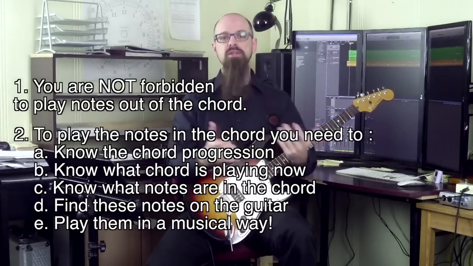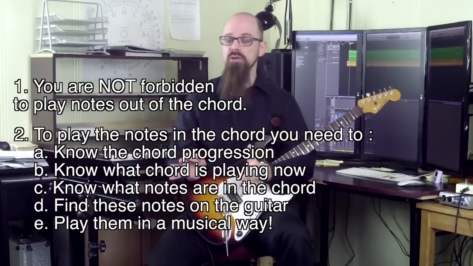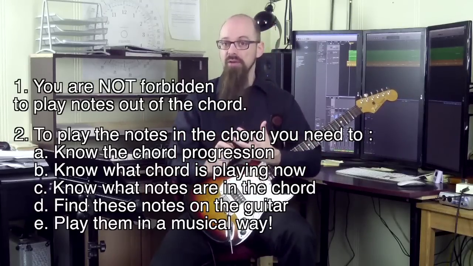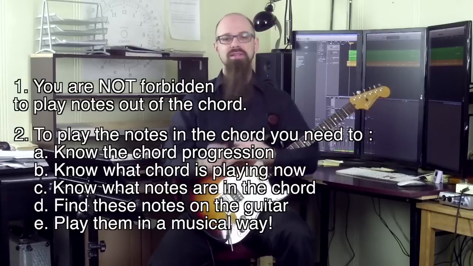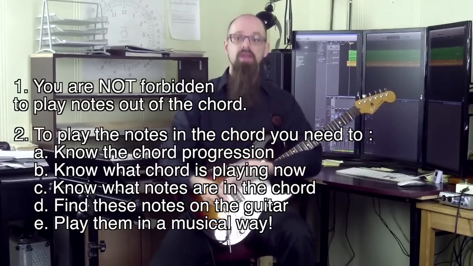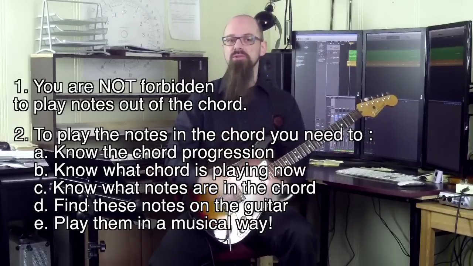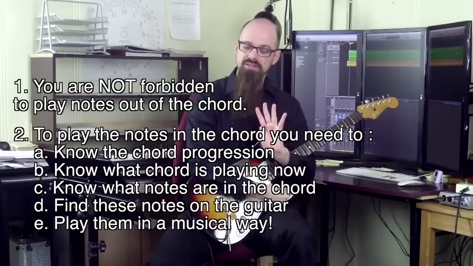Then you need to know at what point of the chord progression you are. If the chord progression is A minor, G, you need to know if you are on the A minor chord right now or on the G chord. Then you need to know the notes in those chords. So you need to remember that A minor is A, C, E and G major is G, B, D in real time. Then you need to find those notes on your guitar, and only when you've done those four things can you start thinking about making music.